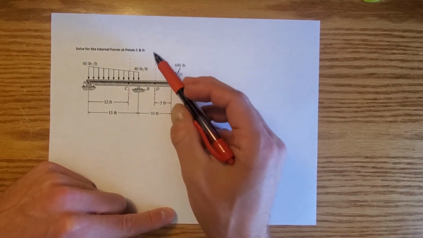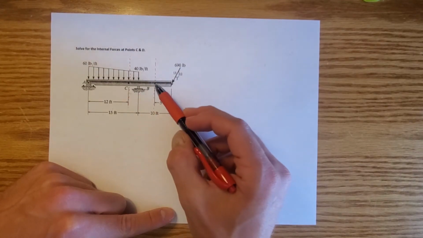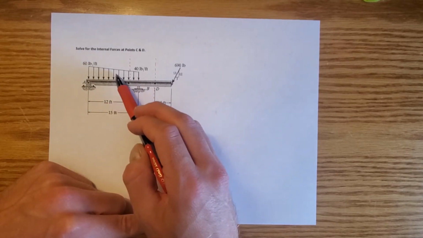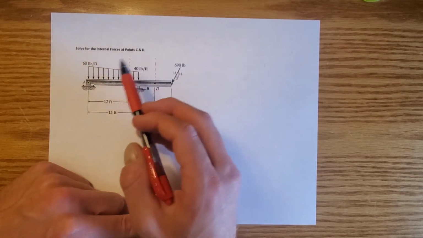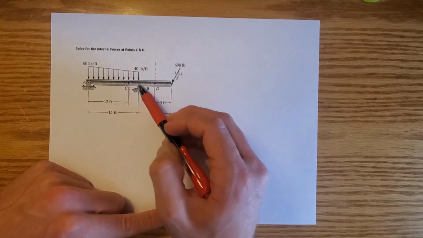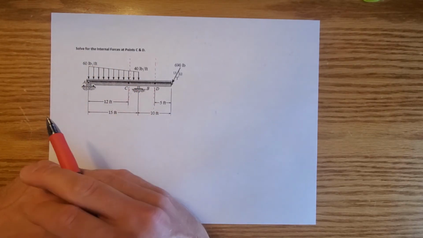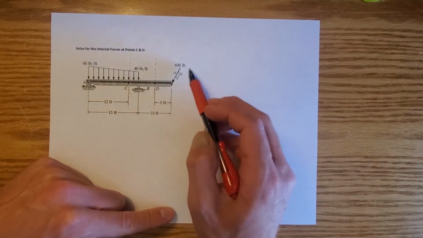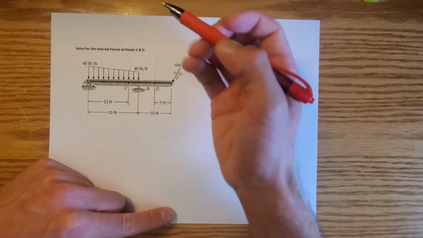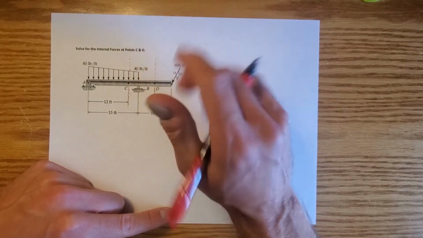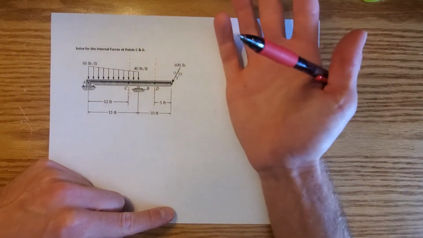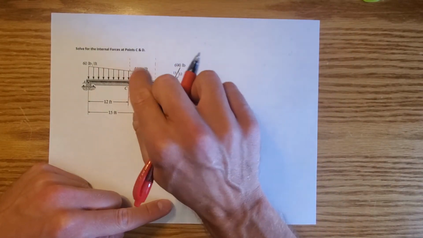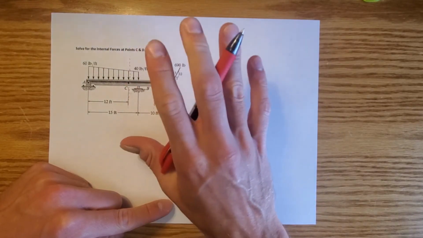Now, point D is going to be the easier of the two to figure out. If we look at point D and look to the left, we see a roller, a trapezoidal distributed load, oh no, and a pin. So that's going to be 1, 2, 3, 4, 5 things that we've got to figure out. If we look to the right, we see one thing. Woohoo! If you're really adventurous, you could cut and look to the left, but you really should look to the right, especially at point D. So that's what we're going to do.